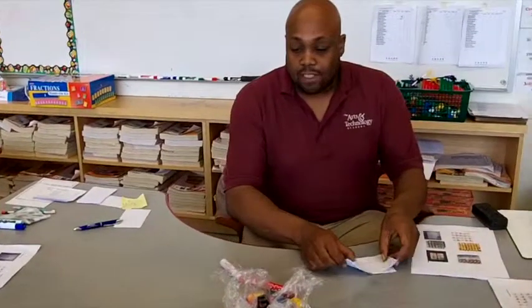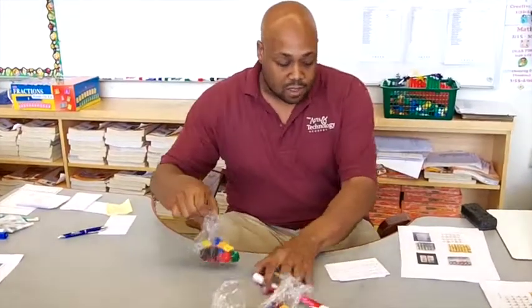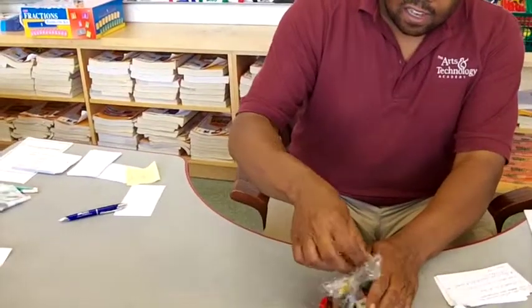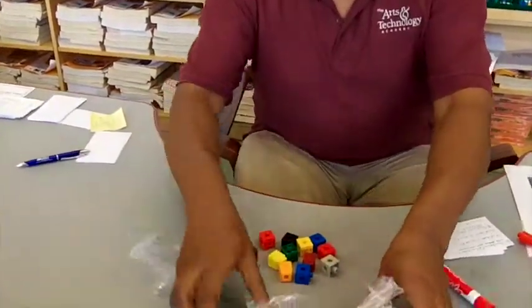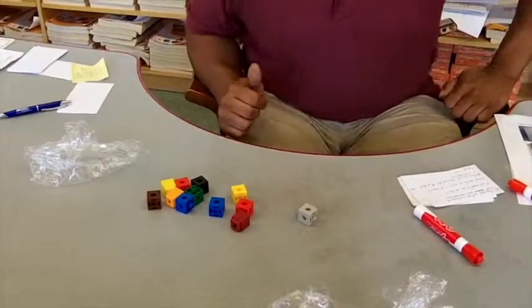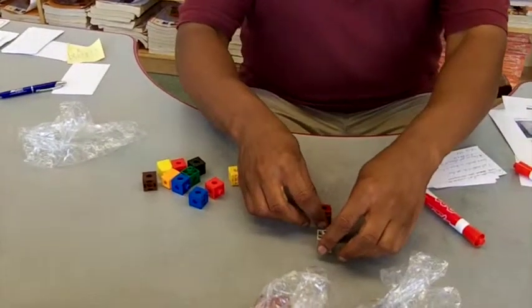Now you will have an opportunity to create your own arrays. However, I'm going to model for you first. We're looking for the product of 12. So I'm going to arrange these connecting cubes in an array with the product of 12. I'm going to use Quincy's example. Quincy told us there were 2 rows and 6 columns.